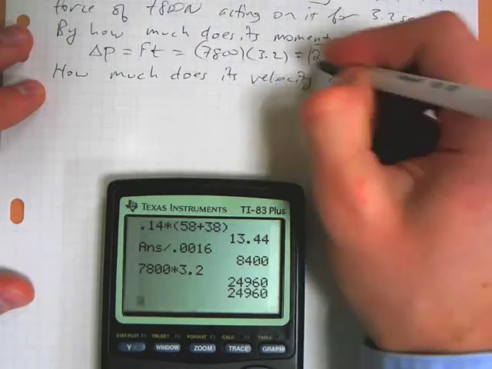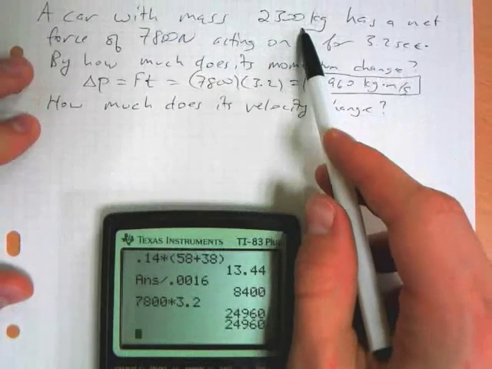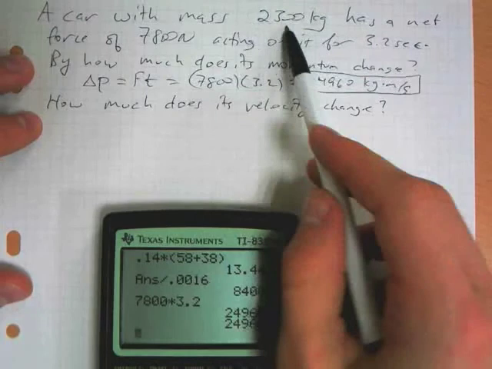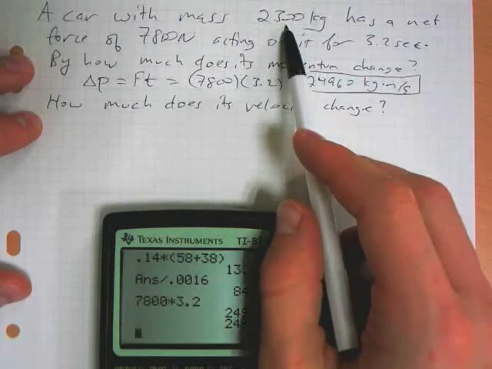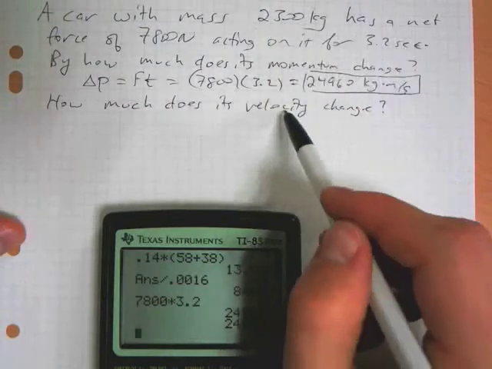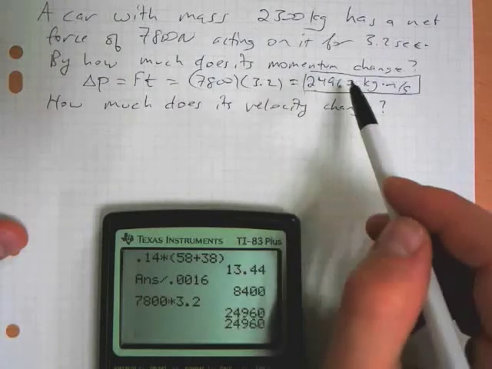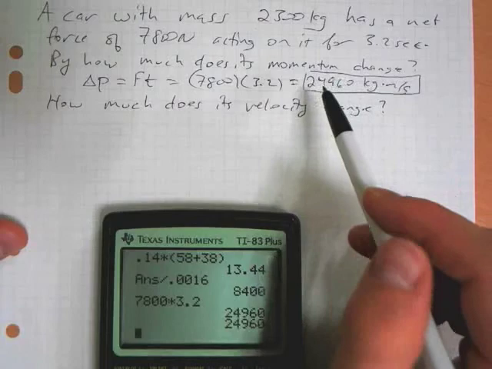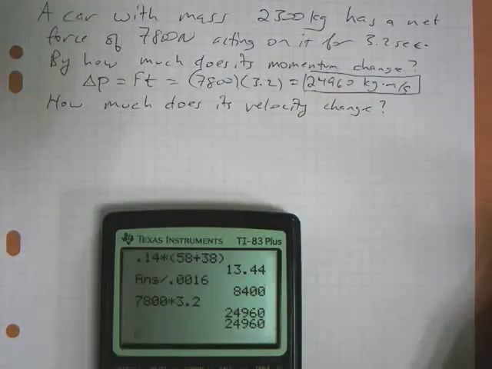Take note that the mass hasn't come into play yet. So how much the momentum of an object changes is independent of the mass. How much its velocity changes will depend on the mass. But if you exert a force on two objects, it doesn't matter which one has more mass. The momentum change is going to be the same if you exert the same force for the same amount of time. But the velocities will be different.